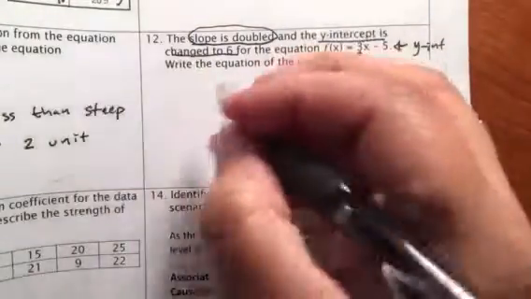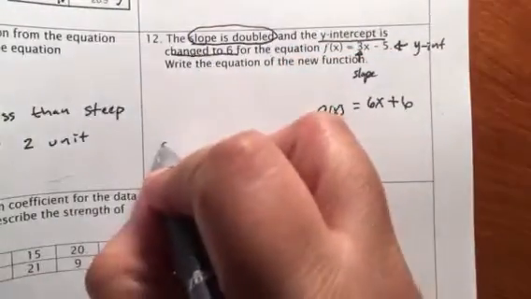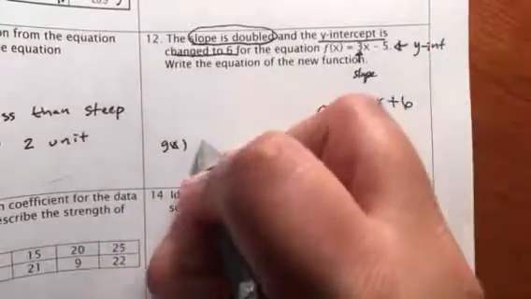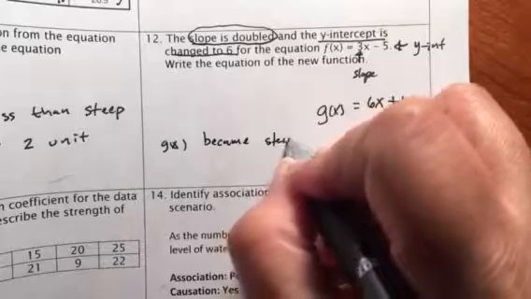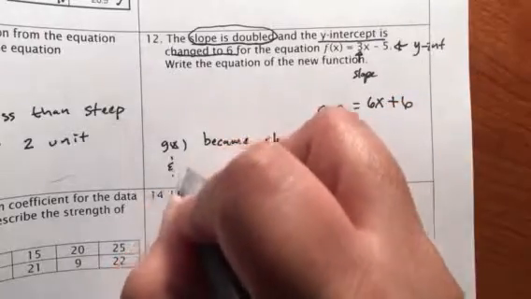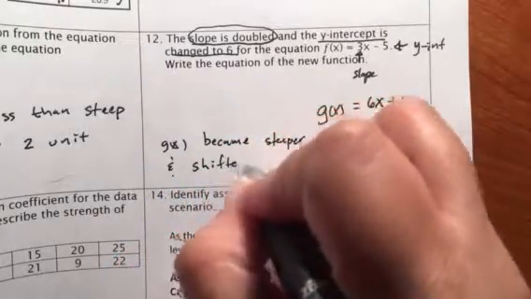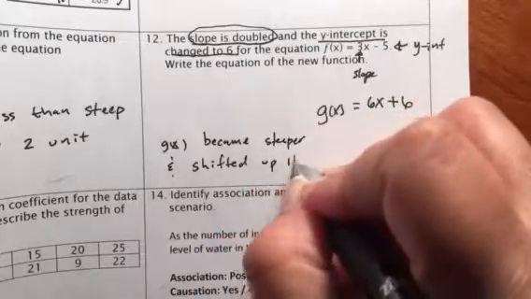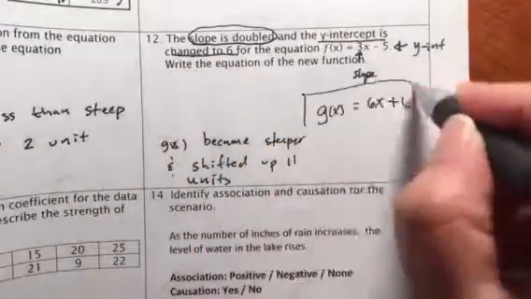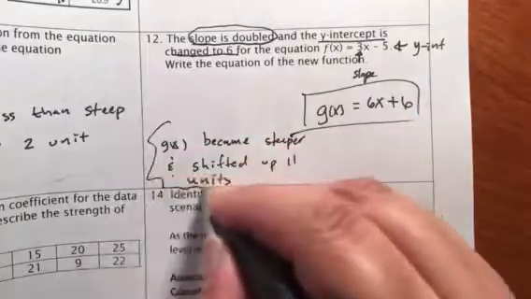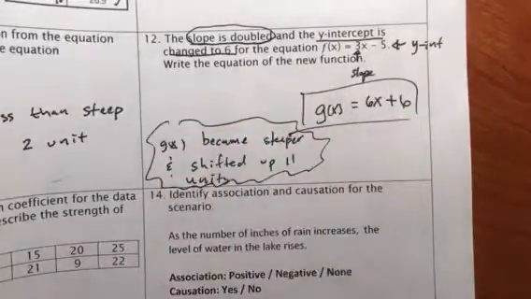So technically we would say that g of x became steeper and shifted up 11 units. So that's just extra. This is extra to help you.